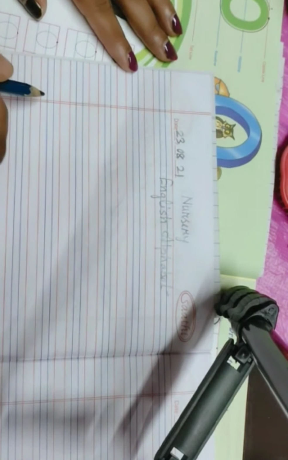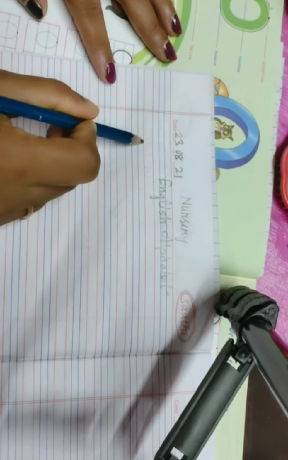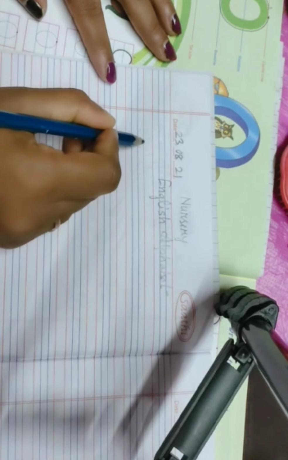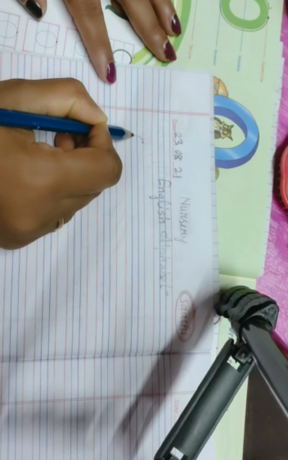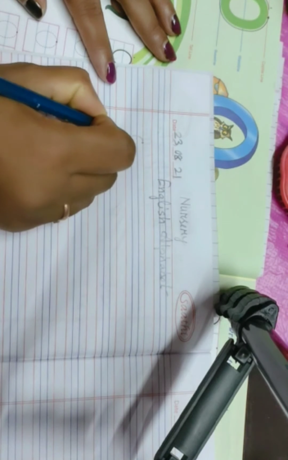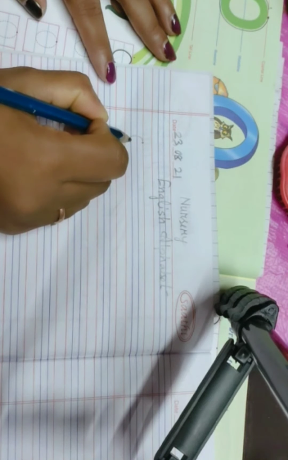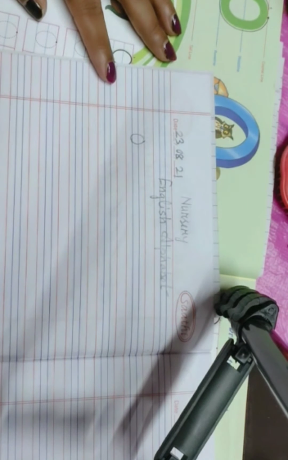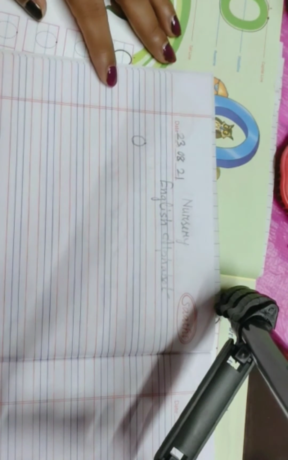So in our today's video, we are going to learn how to write uppercase alphabet, capital letter O. Okay, so let's start. So students, to write capital letter O, we will start from the top red line. Okay, then make a big left curve till the second blue line. Then again we make a right curve till the first red line. Okay, let's try another one.